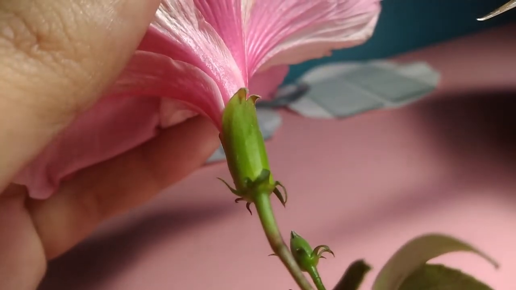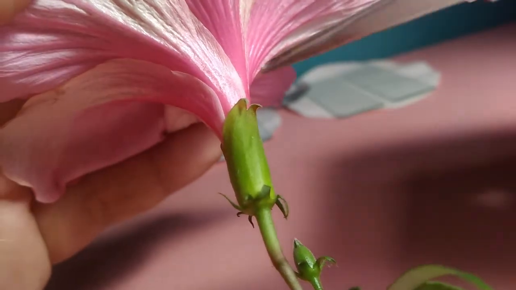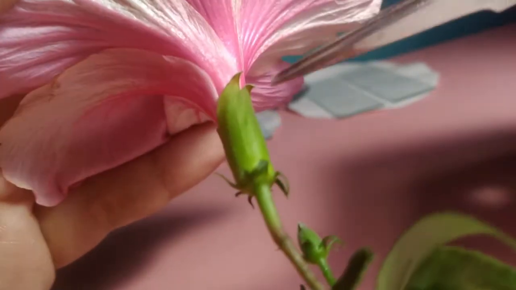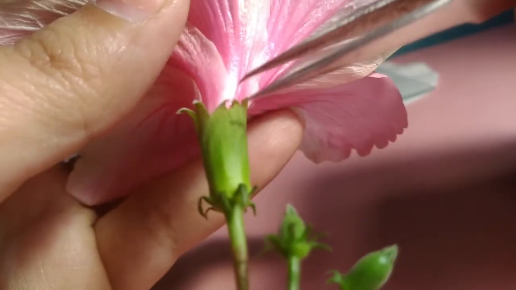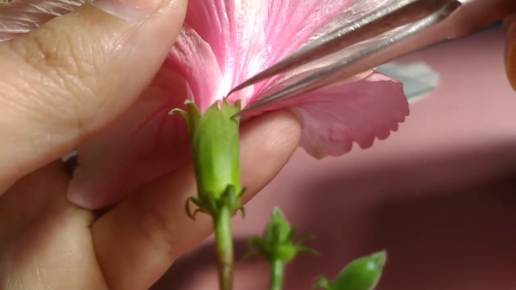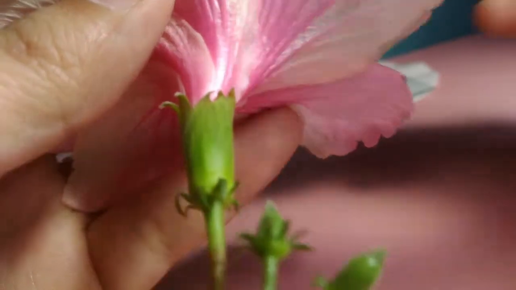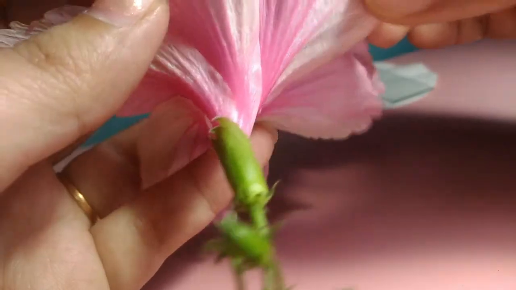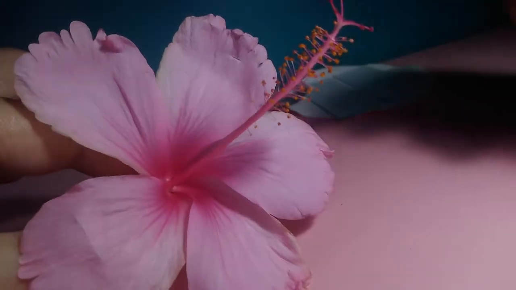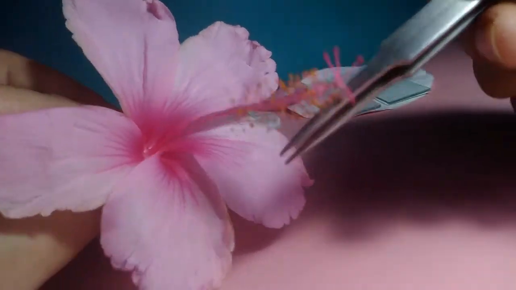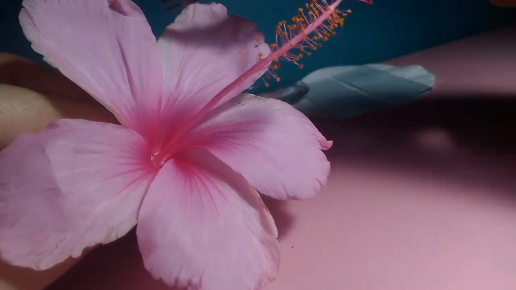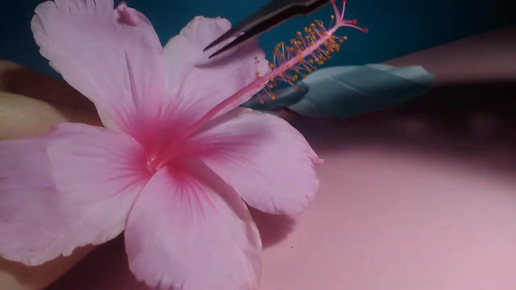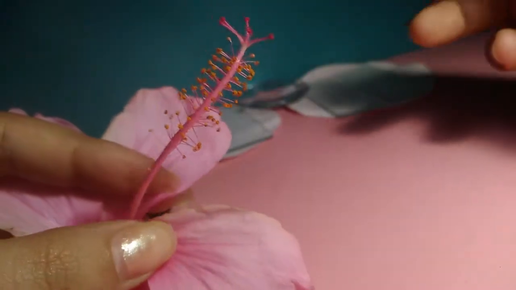Now let us count the number of sepals that are present here. So we have one sepal, then two sepals, this is the third one, this is the fourth one, and this is the fifth one. So we have 5 sepals in case of hibiscus. Now let us quickly count the number of petals. What are petals? These colorful, vibrant structures are actually the petals. And just like sepals, we have again 5 petals here. 1, 2, 3, 4, and 5.